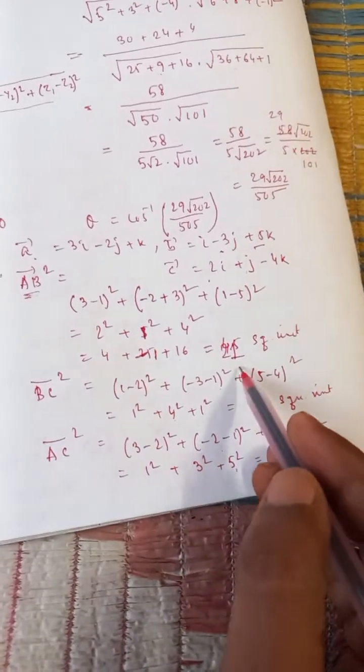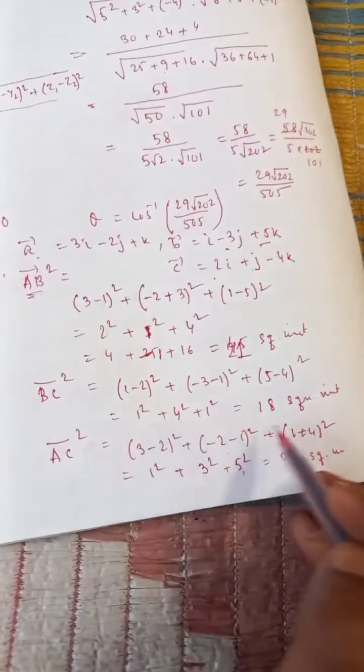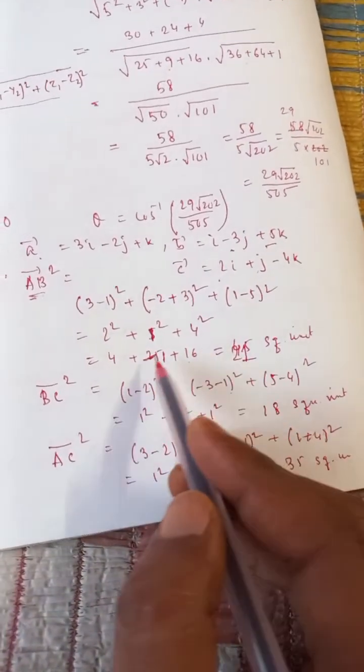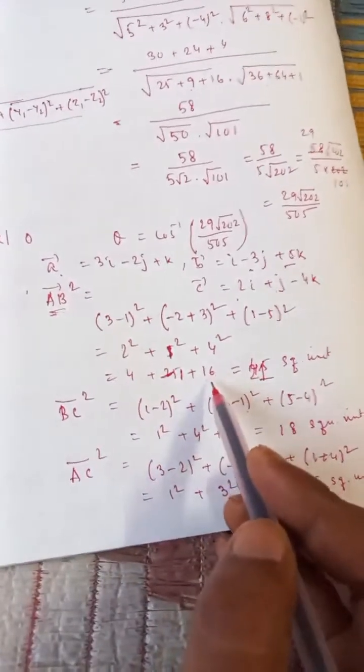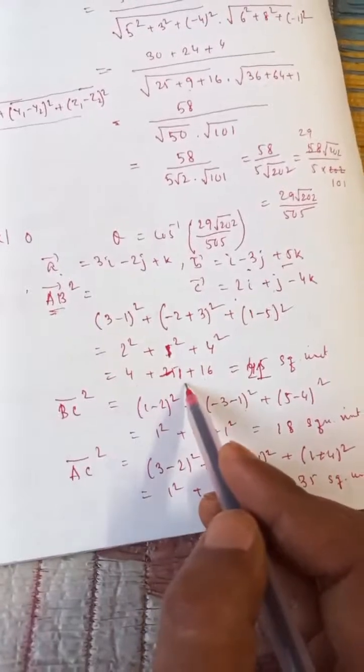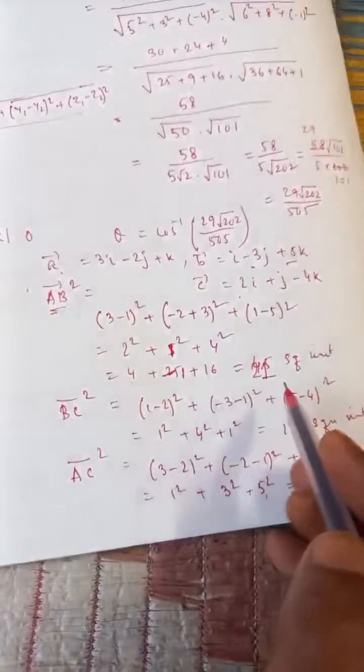This is 21. This is 18. 4, 1, 5. So we have 21.